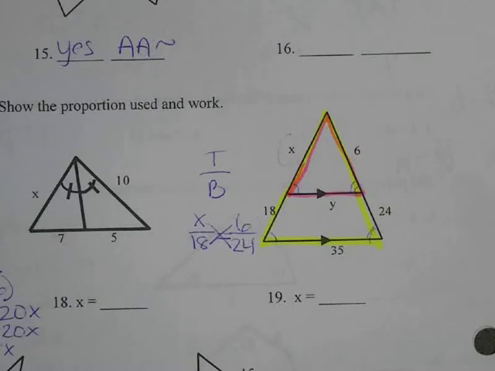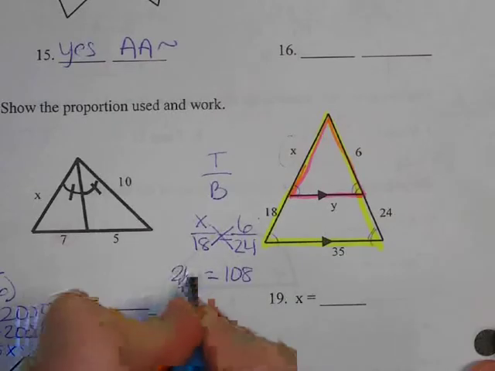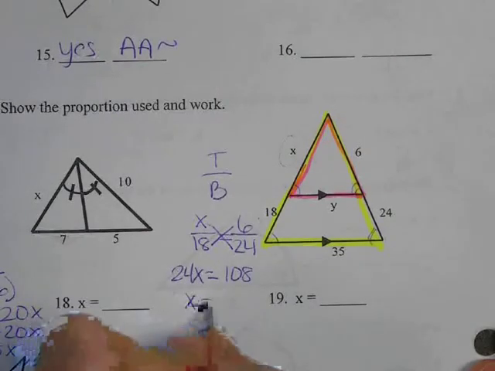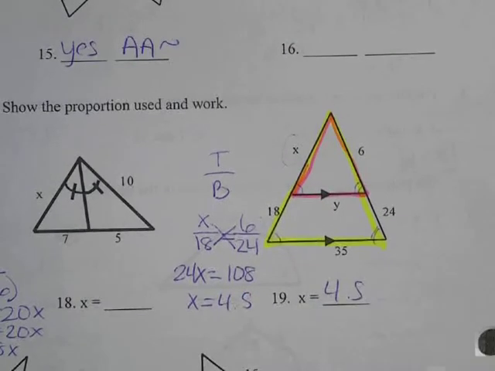So from here, we'll cross multiply. 6 times 18 is 108. 24 times x is 24x. And when you divide both sides by 24, we're going to get x equals 4.5.